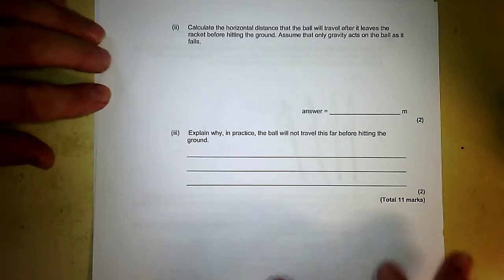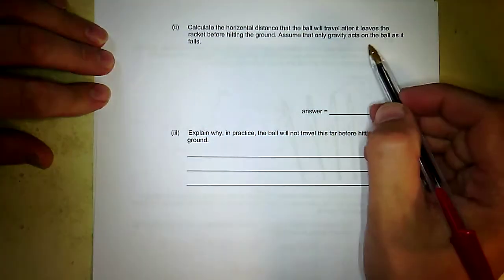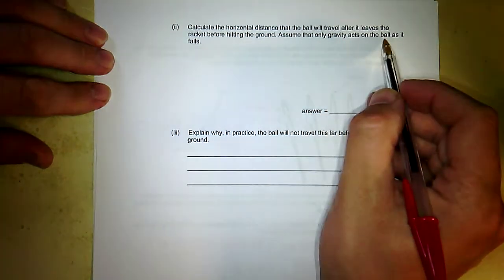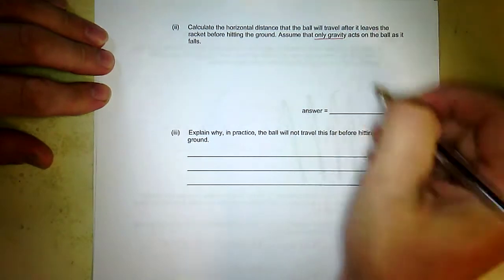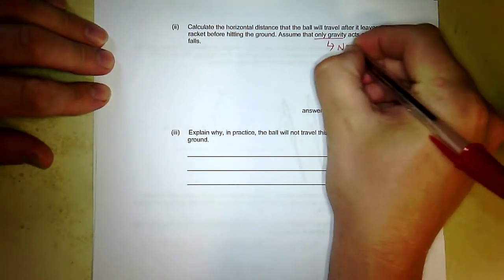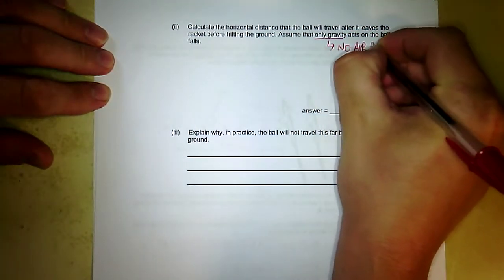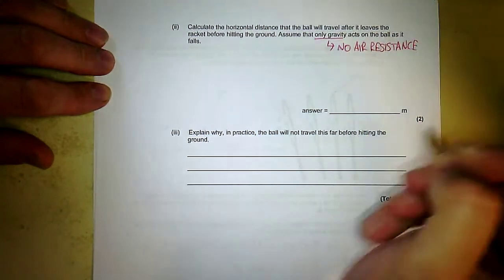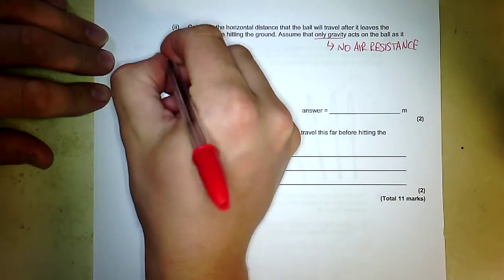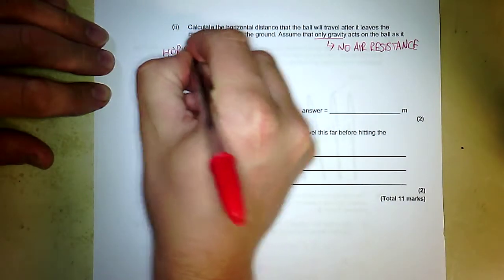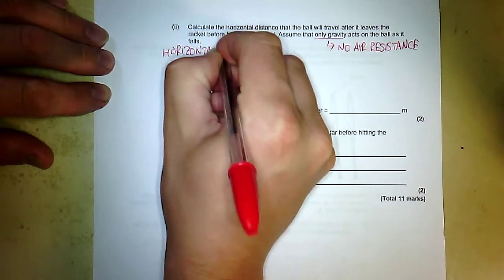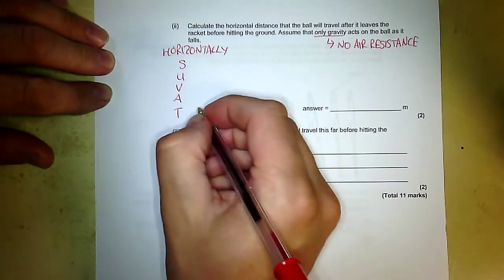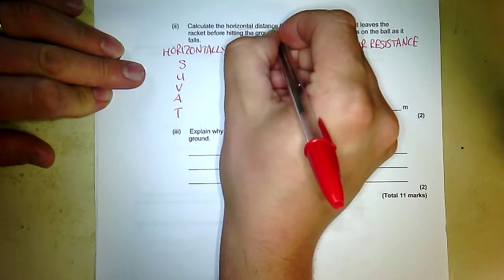B part 2. Calculate the horizontal distance that the ball will travel after it leaves the racket before hitting the ground. Assume that only gravity acts on the ball as it falls. The only gravity bit should imply to us no air resistance. So this time it means we're working horizontally. But we follow the same method. We say S, U, V, A, T. Horizontal distance is what we're trying to find out.